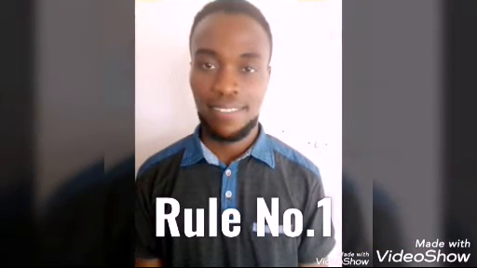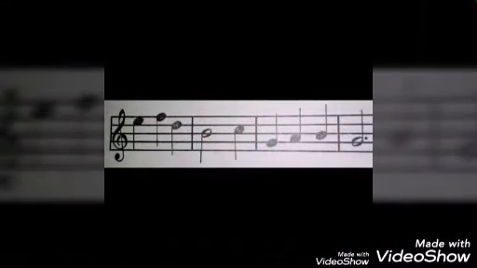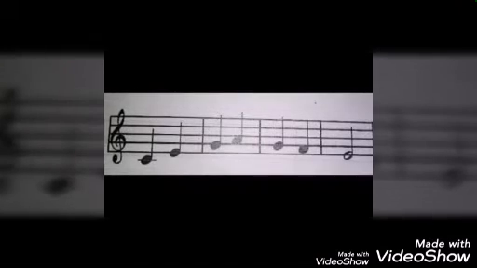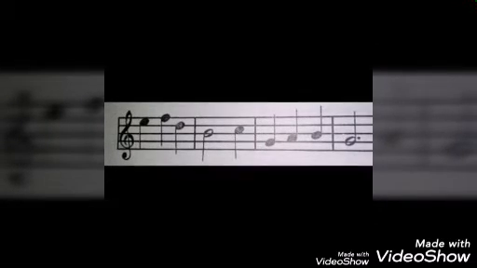This depends on the position of the notes on the staff. As a rule in music, notes which lie below the 3rd line of the staff have their stems pointing upwards and placed after them. That is at the right side of the note.